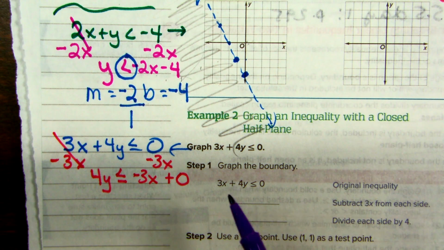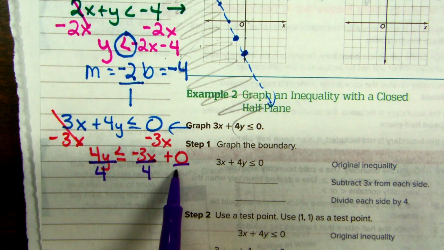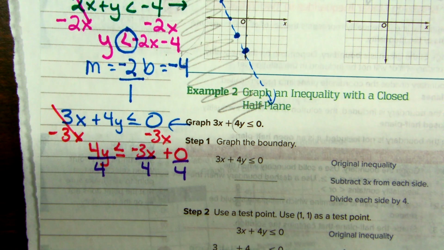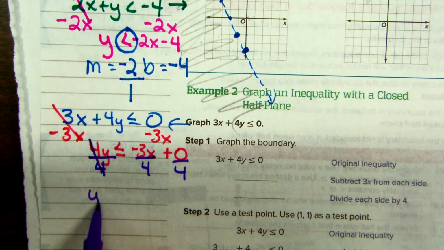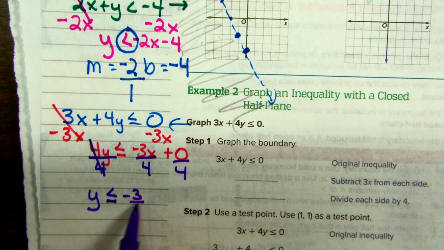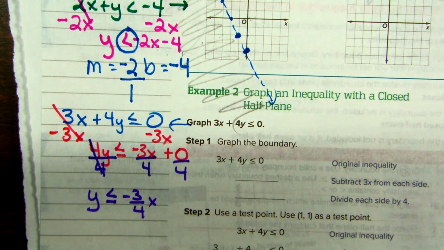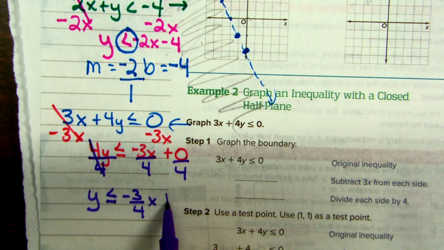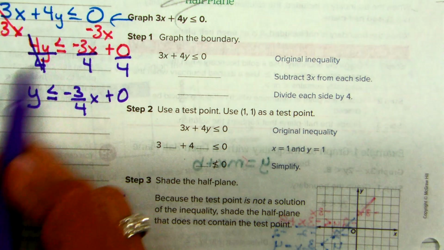Now what? Divide by 4. Alex, let me just keep asking you, would I flip my inequality symbol here? Nope, I didn't divide by a negative, so I'm not going to flip my inequality symbol. So y is less than or equal to, remember, it doesn't matter where you put the negative. The negative can go in the numerator or the denominator, in the middle, doesn't matter. And 0 divided by 4 is 0. Okay? Slope-intercept form.